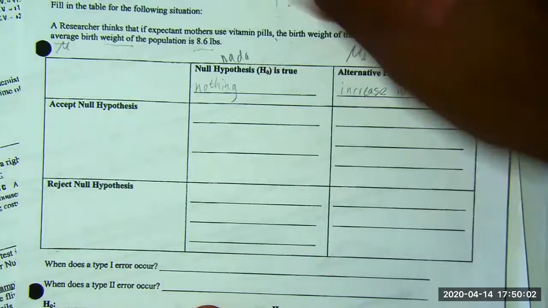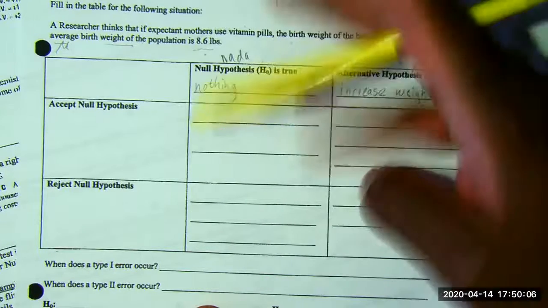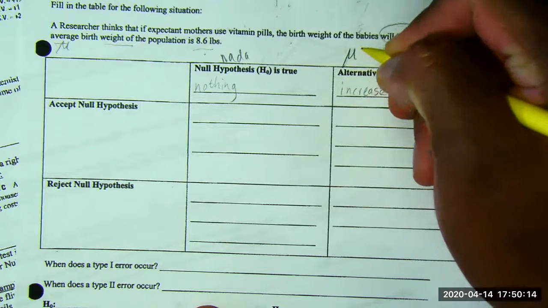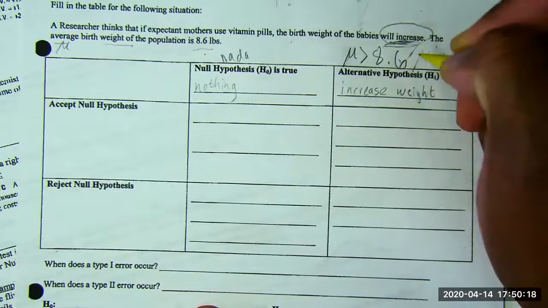So let's start this fresh. We want to say that the mu, or whatever we're working with, whatever pounds we're working with, our mu will be greater than, we're given an average weight of 8.6 pounds.